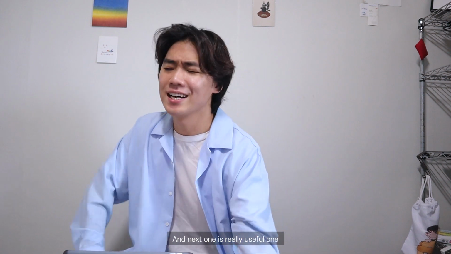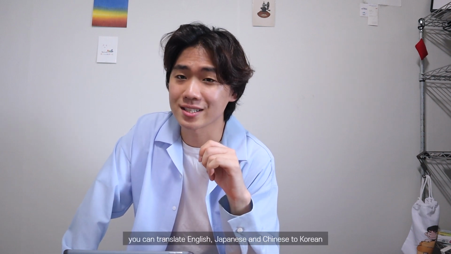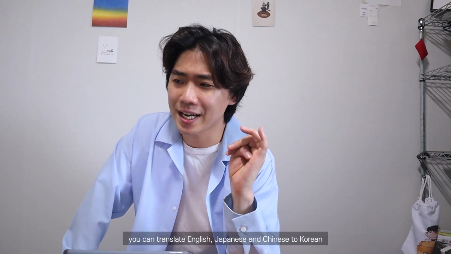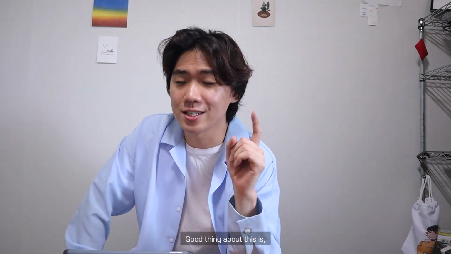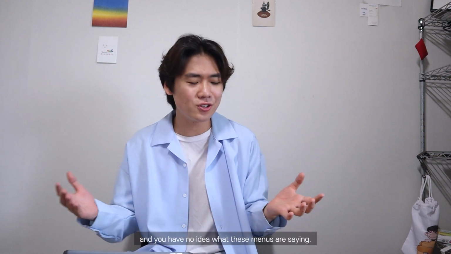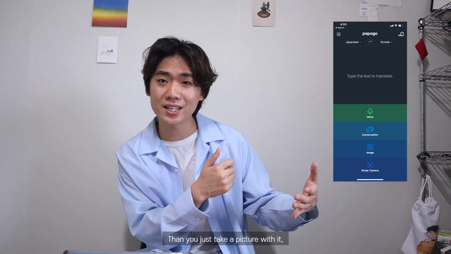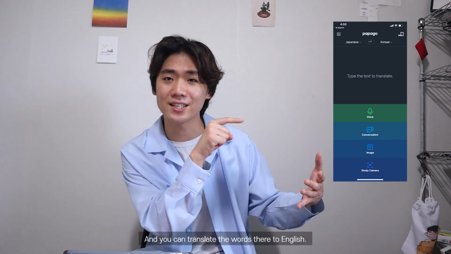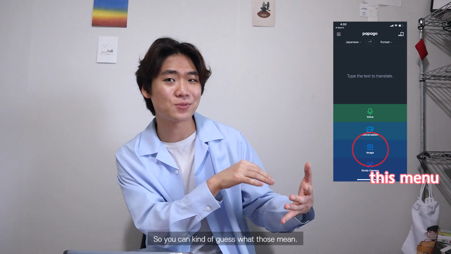And the next one is really useful. Even I myself use this a lot. It's Papago. If you download this application, you can translate English, Japanese, Chinese to Korean, or in other ways too. The good thing about this is, when you go into a restaurant and you have no idea what the menu is saying, you can just take a picture and it translates the words to English. So you can kind of guess what those mean.